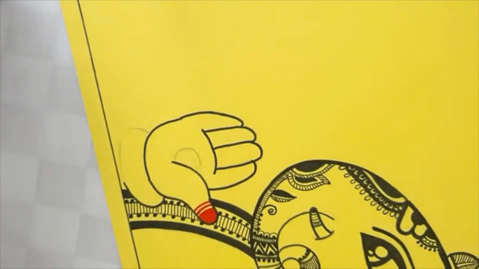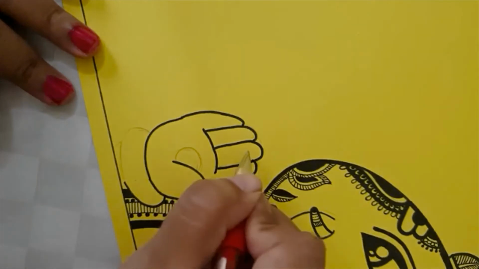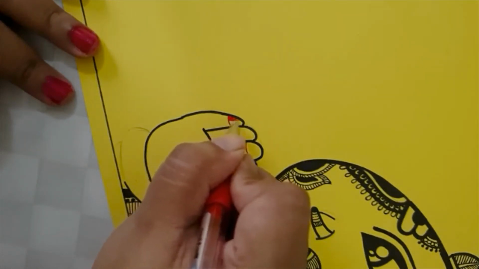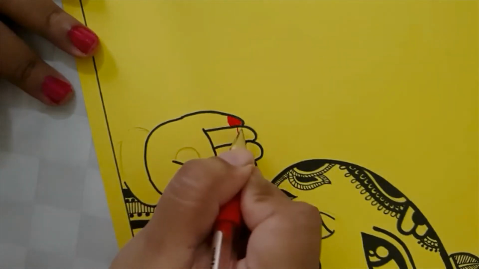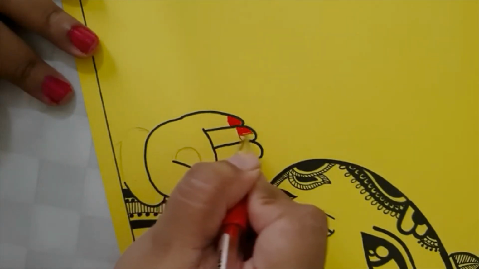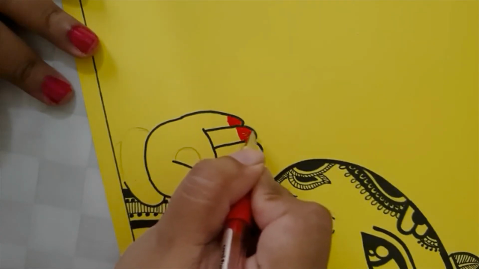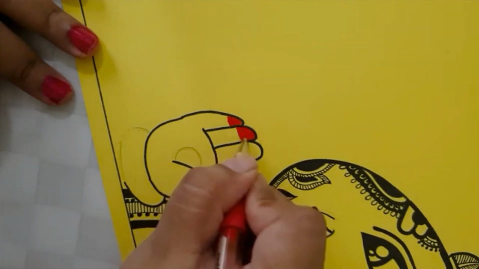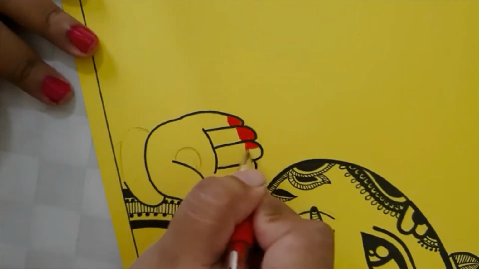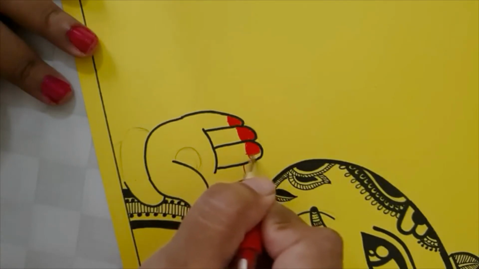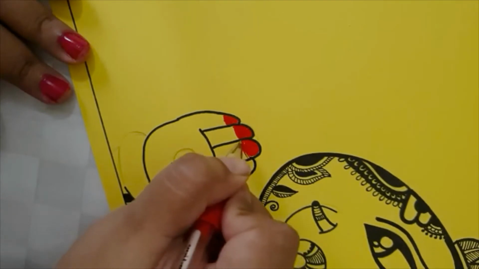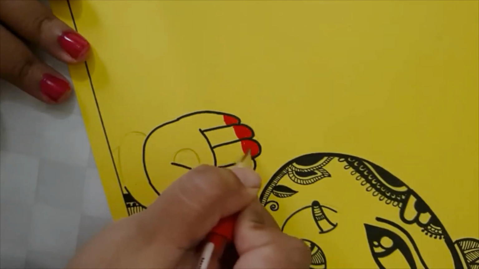And once this is done, we can again work the same way and add red on each of the fingers. So just make little curves here and fill it in red.